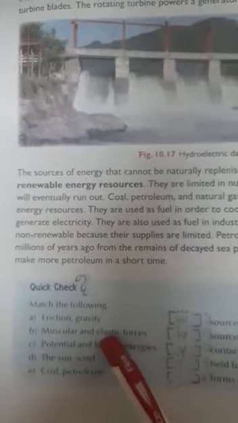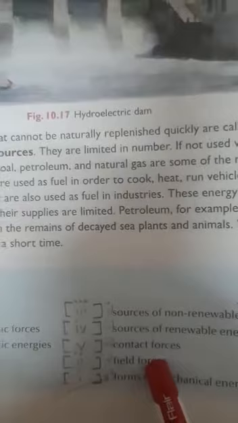Match the following. Here friction and gravity match to contact forces. Muscular and elastic forces are contact forces.